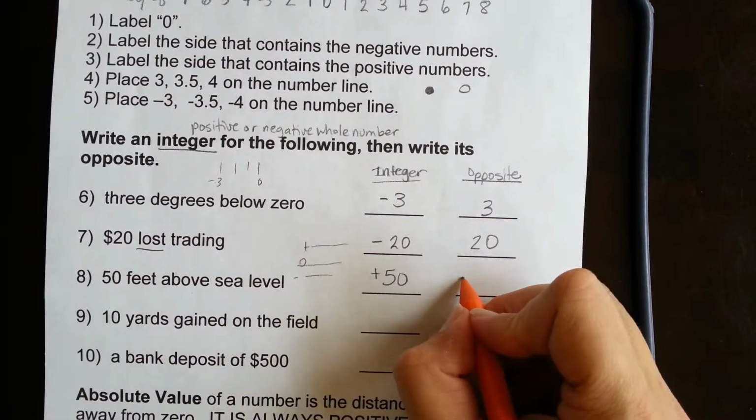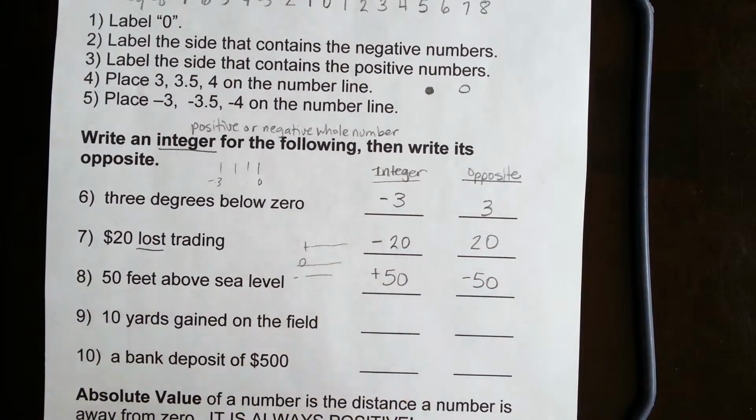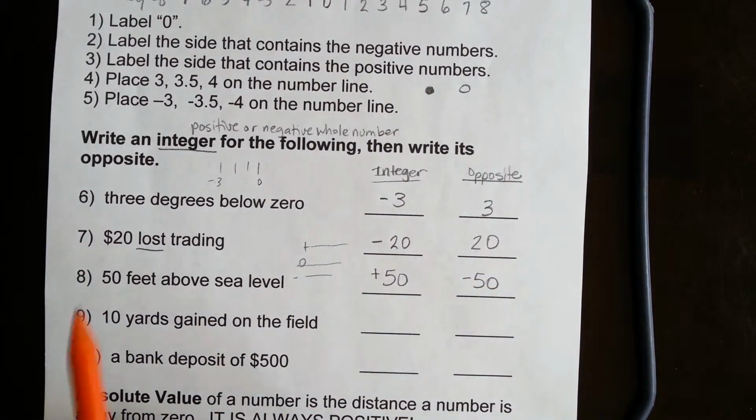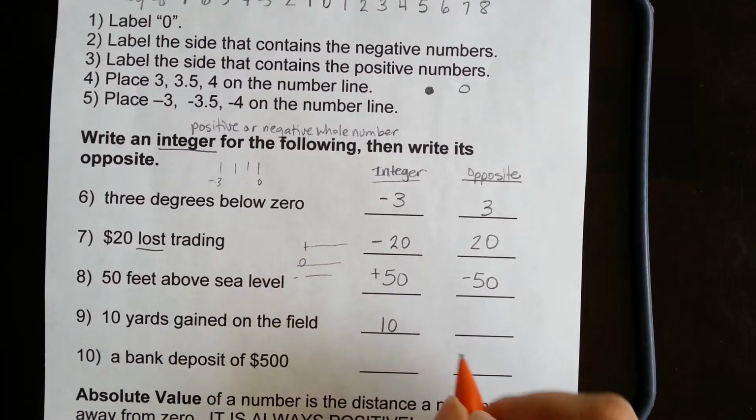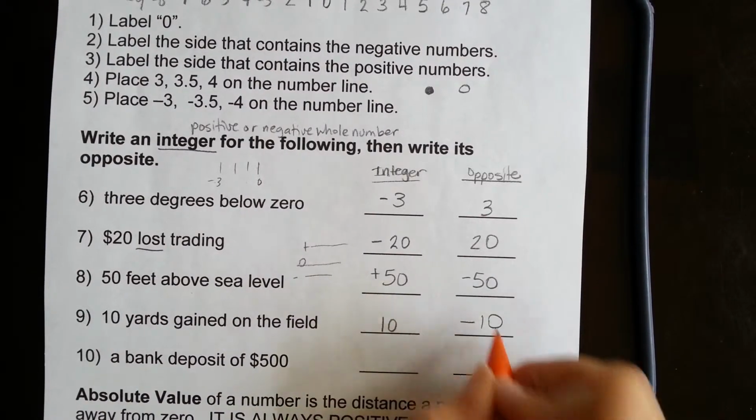And then its opposite would be negative 50. Next one, 10 yards gained on a field. So like this could be in a football game. If you gain yards, that's a positive thing. You're gaining yards until you get to your end zone. So here we want to gain yards. That means we're having a positive or a plus. So this would be a positive 10. And then its opposite would be negative 10.